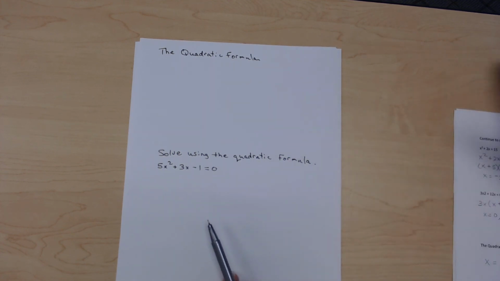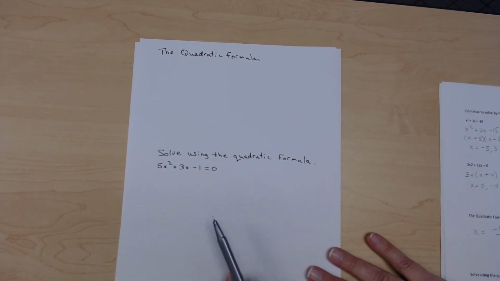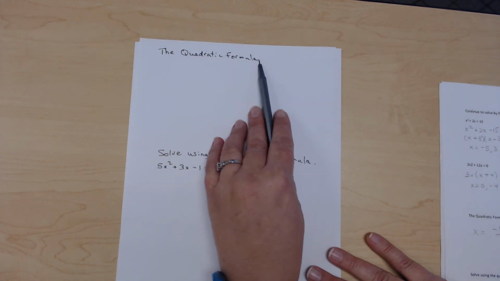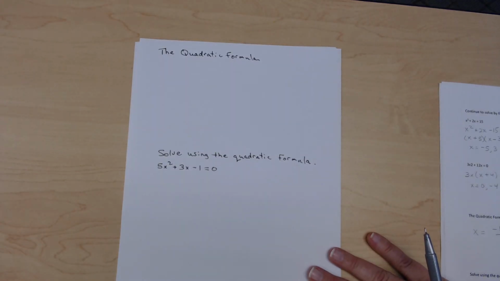We'll start the quadratic formula, and then finish the lesson. Okay, because if these videos get too long, it doesn't work. So this is A. We're only going to start the quadratic formula. In B, we'll finish the quadratic formula and then talk about one other thing.